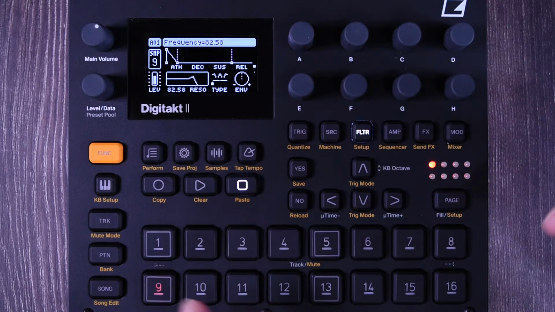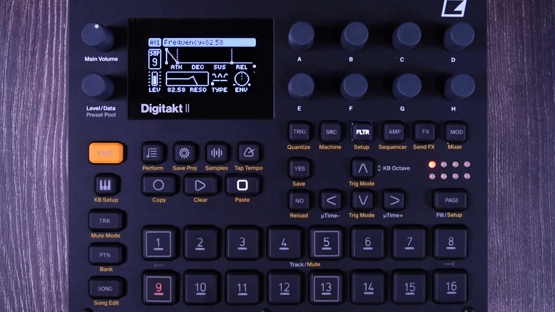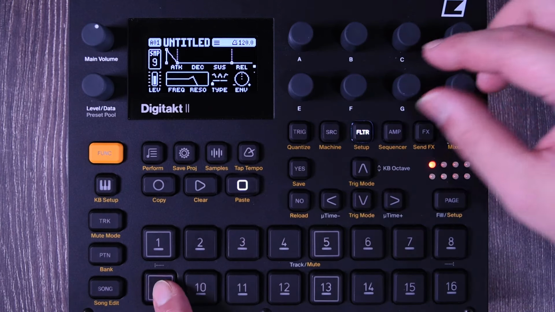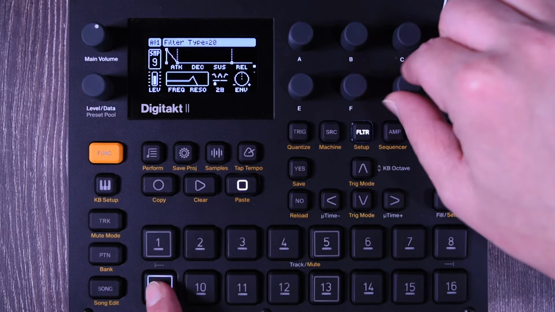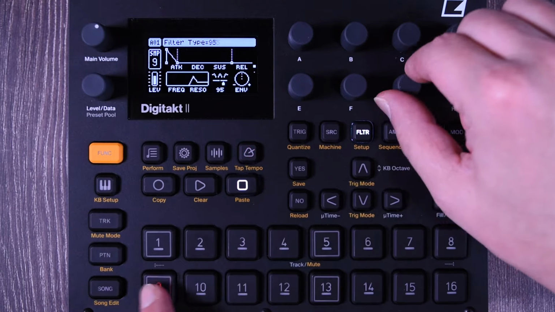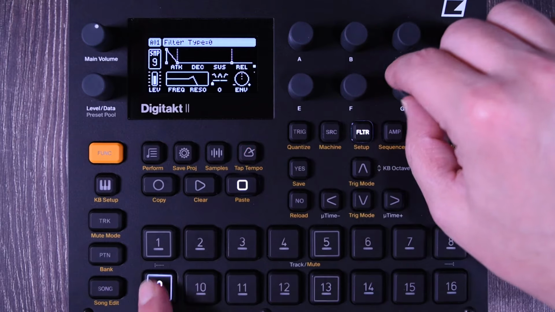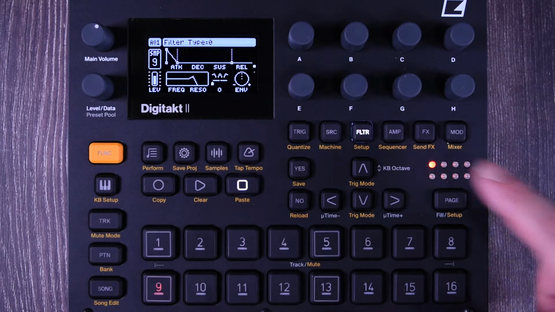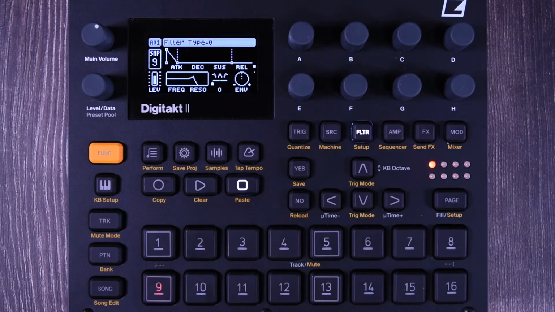By default, when you load whatever kit, maybe an initial kit, the filter is going to be a variable state multimode filter. It's going to go from a low pass to a band pass to a high pass. And this is the only type that you get until we talk about the machines. I'm going to show you in a second.